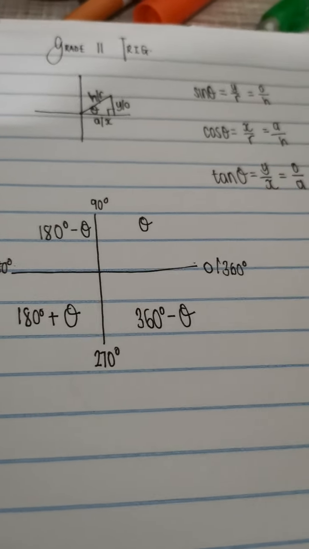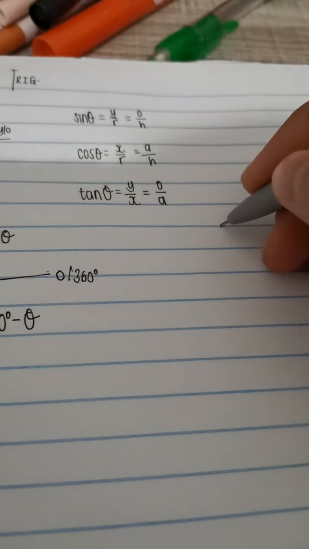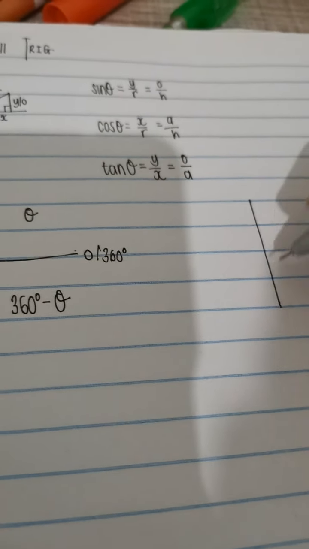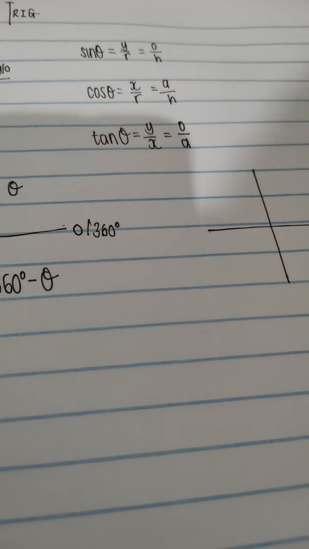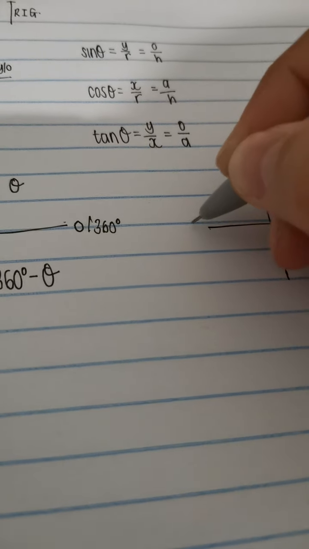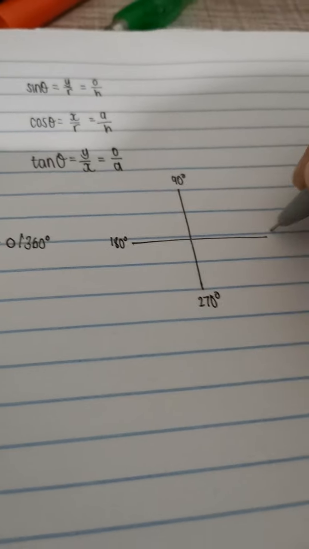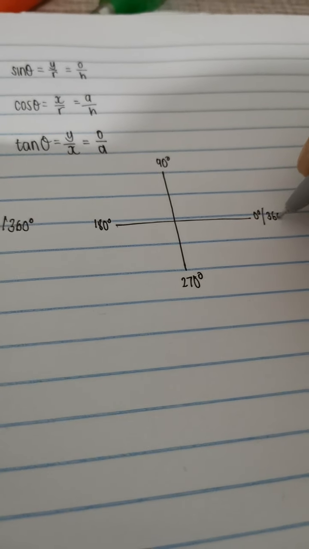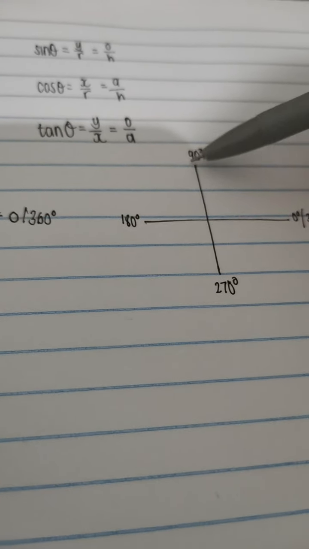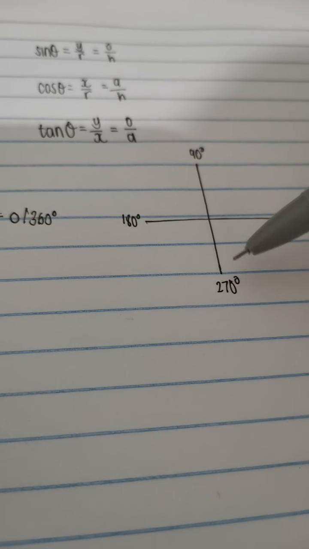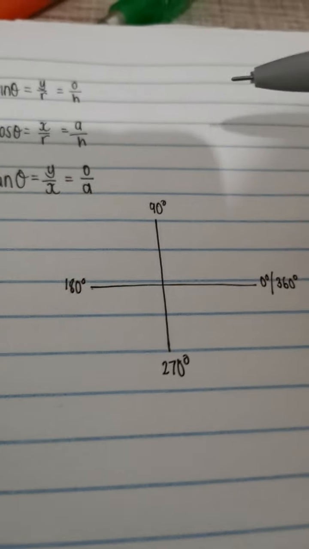Okay, then if I take the same Cartesian plane, let's draw it over here. 90 degrees. And I use this vertical line as my point of reduction.